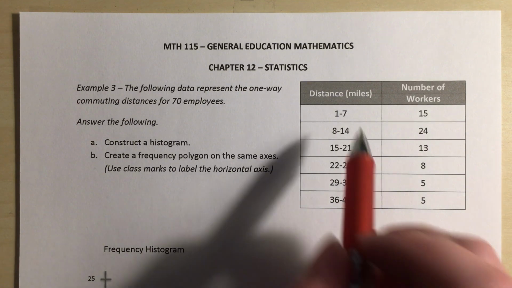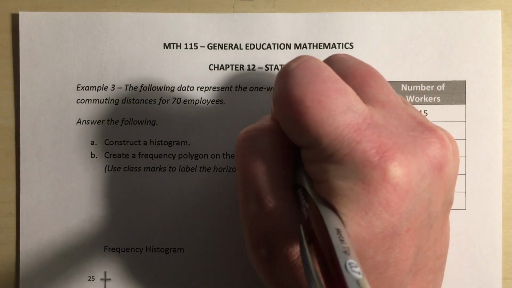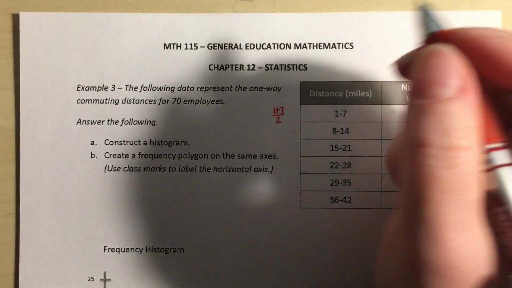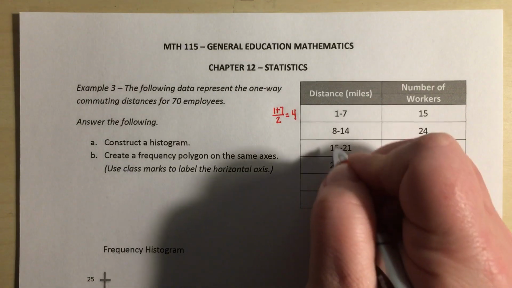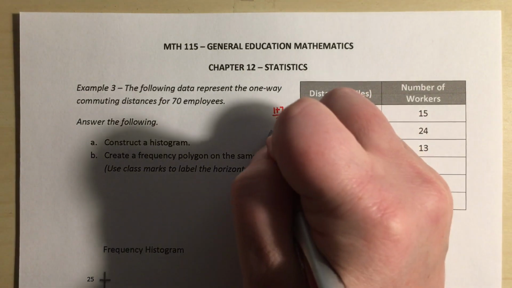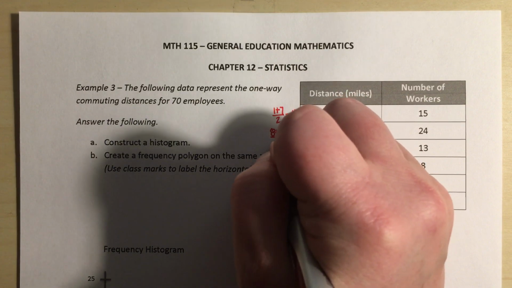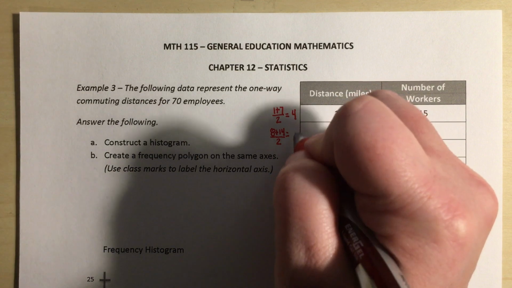So our midpoint for our first class, if we calculate this, 1 plus 7 divided by 2, well, 8 divided by 2 gives us 4. Right? If we do the next one, 8 plus 14 divided by 2, 22 divided by 2 gives us 11.